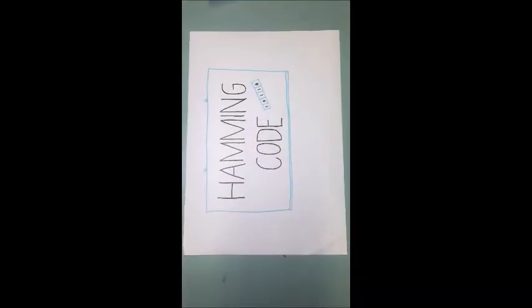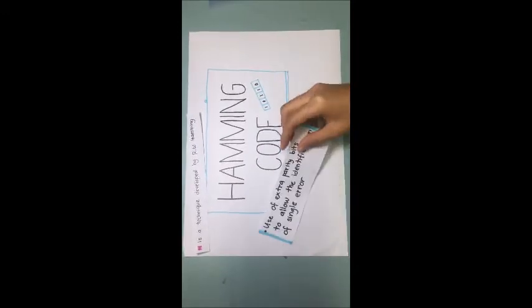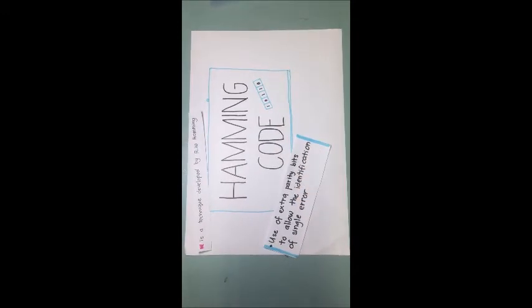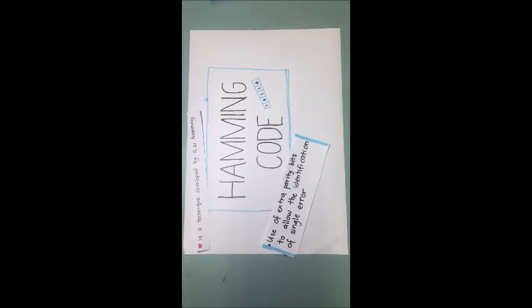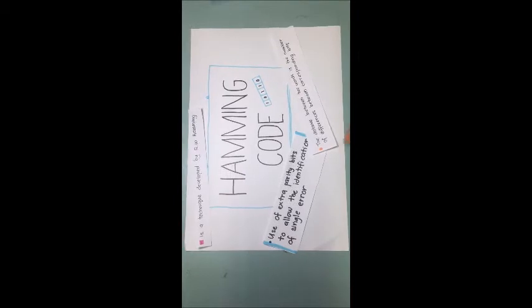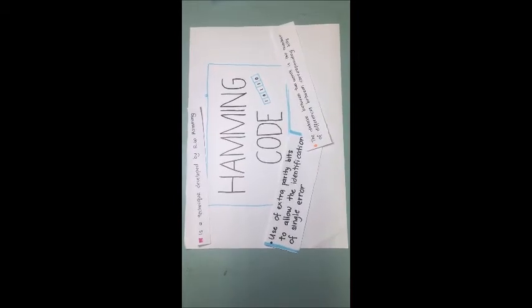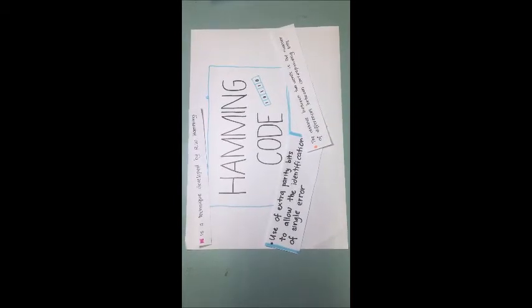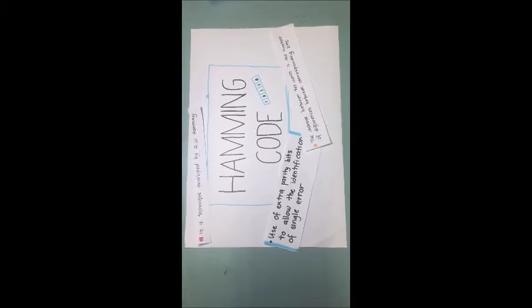So I will continue with Hamming code. Hamming code is a technique developed by R.W. Hamming. It uses extra parity bits to allow the identification of a single error. And in this topic, we will learn to calculate the distance between two words, which is the number of differences between corresponding bits.